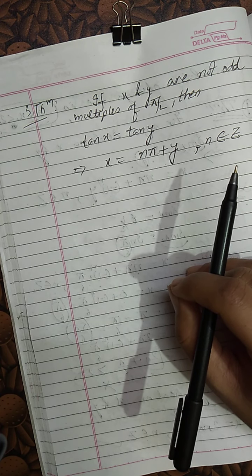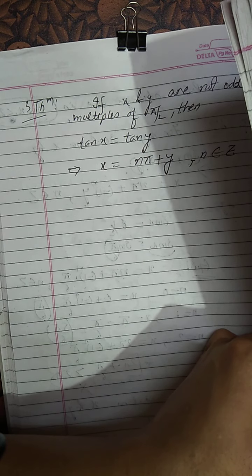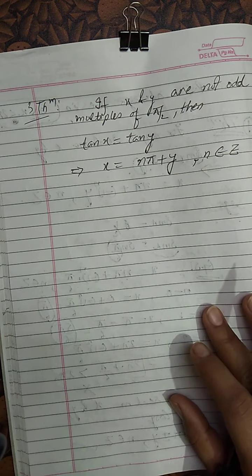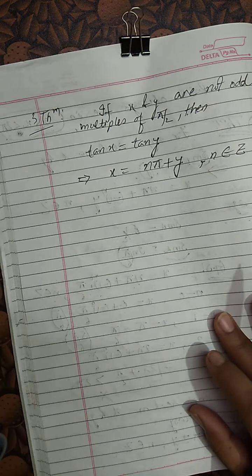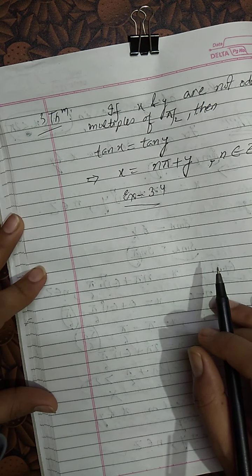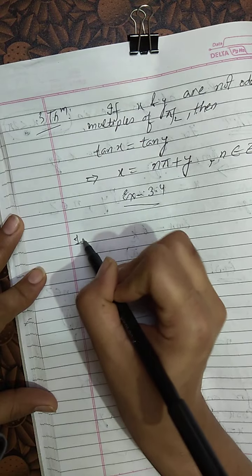It means they are applicable to their reciprocal functions also, cosecant, secant and cot respectively. Now let us do one or two sums for that part also. In Exercise 3.4, we will discuss one or two sums only so that you can understand the concept. Here we have to find the principal and general solution of the following, so we have to find both.